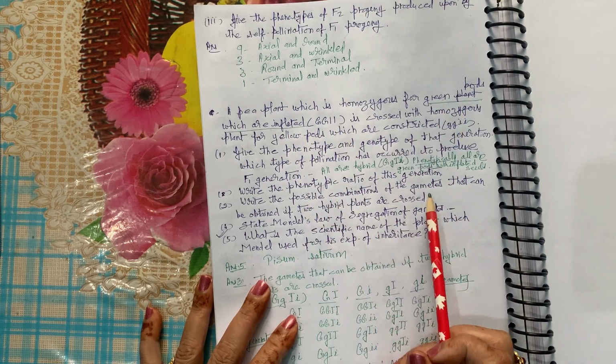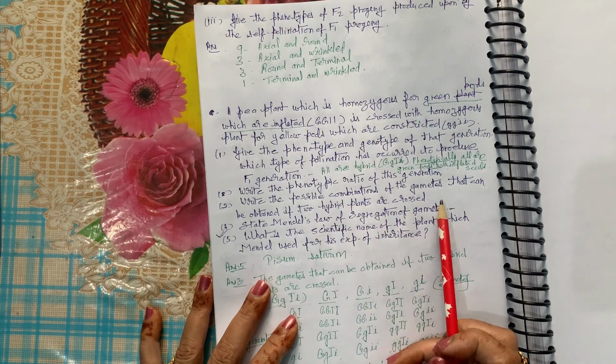Give the possible combinations of the gametes that can be obtained if two hybrid plants are crossed.